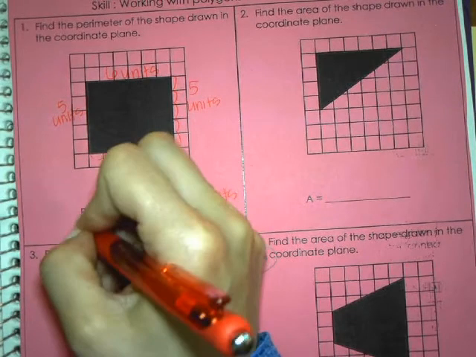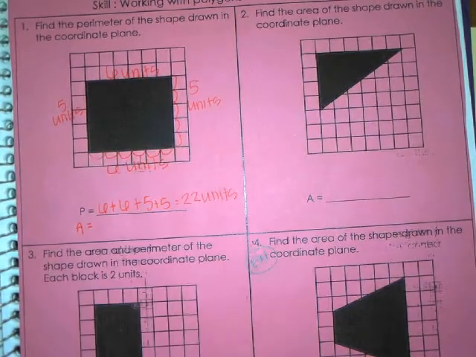Everyone find the area for me now. We're going to add that one in. Find the area. Make sure you show your work, please, and thank you. Don't forget to label properly, guys.